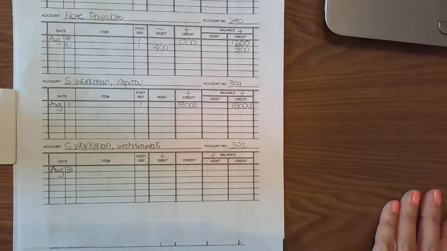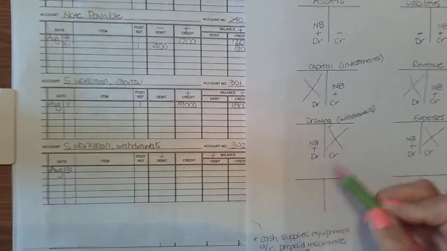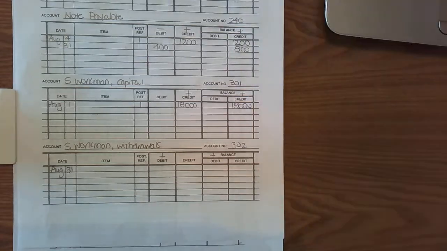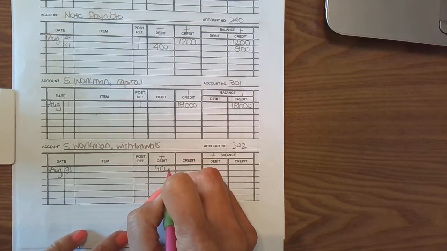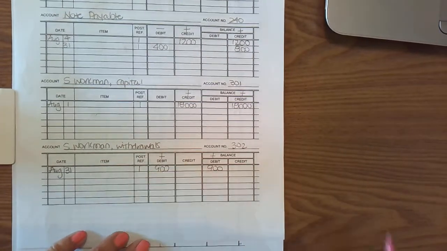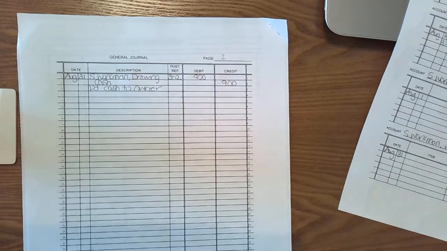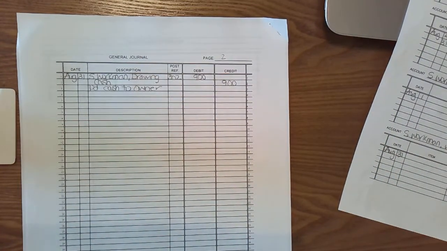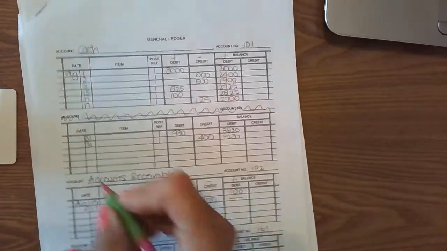So that refers to your helper sheet. We can only be on the debit side here, so we want to only have debits in the column here. We're going to post a $900 debit, put that in the balance. Post reference is 1, and then account number 302 next to our drawing. All right, last posting to cash, and this is going to be a $900 credit.